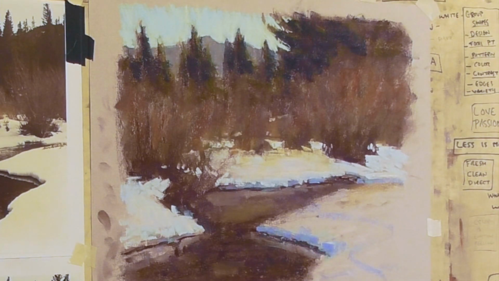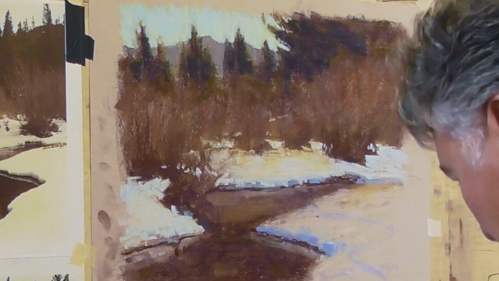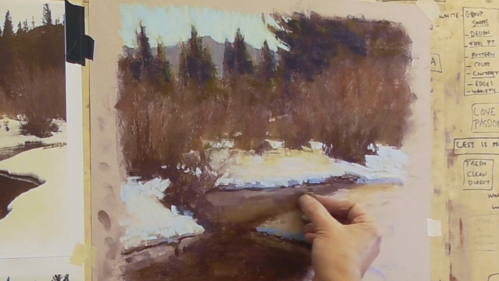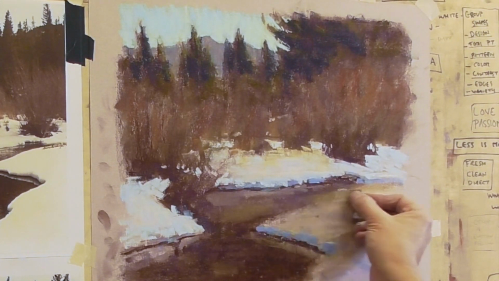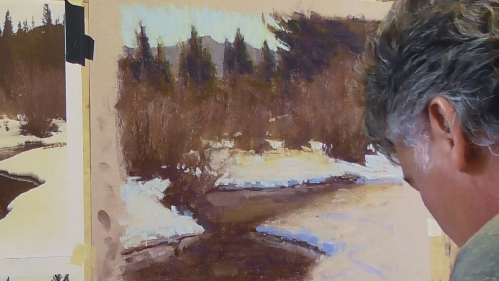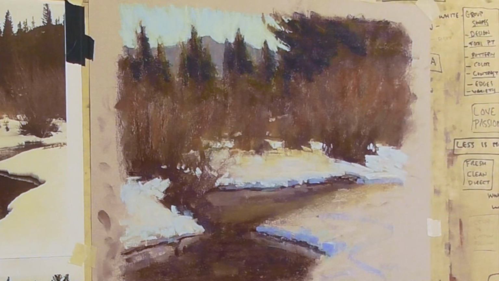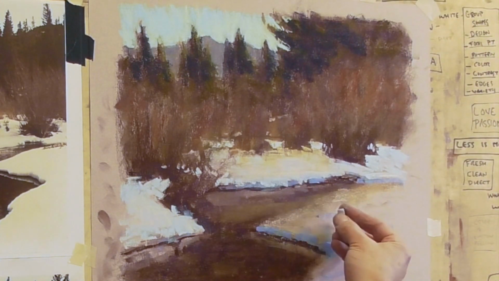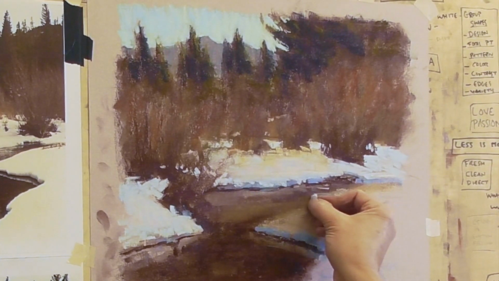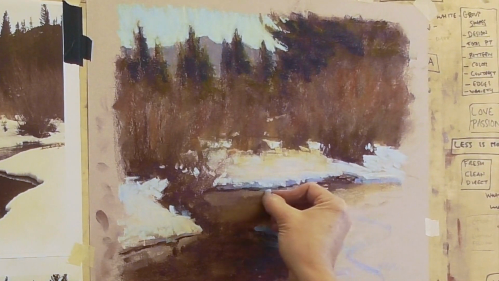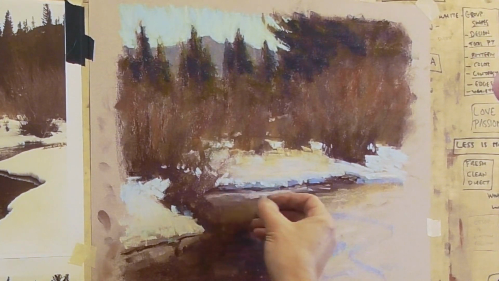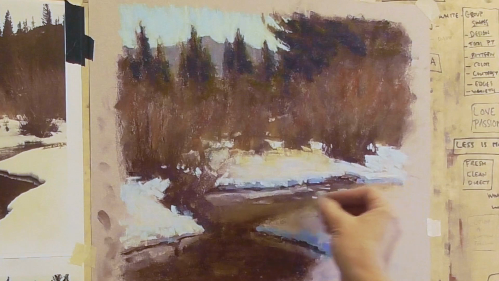Okay, so before over here, if I'm going to overlap a shape, I want to make sure that everything I want is below this where the snow will go. Because when we overlap, I want to cut into that dark shape. So let's indicate some of this reflection. And it's soft, in contrast to the snowbank, it's a softer edge.